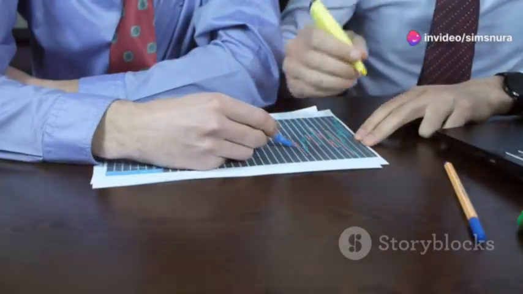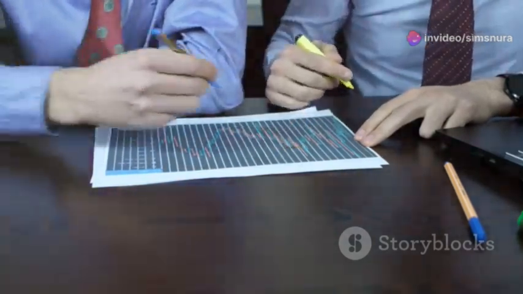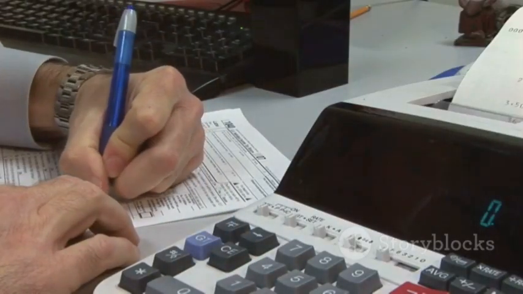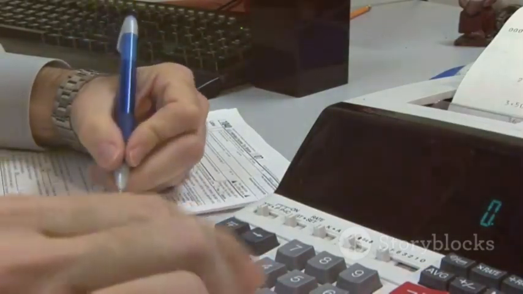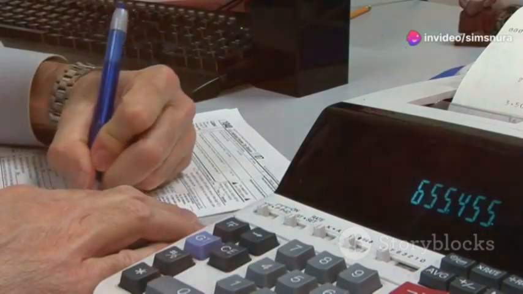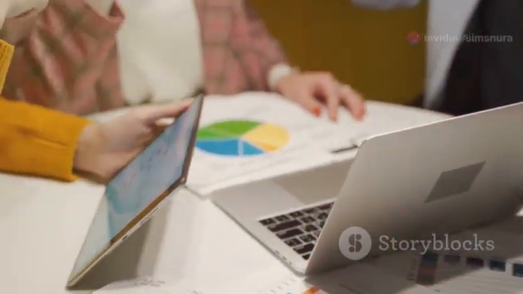Amendments to GSTR1. If errors are discovered after filing GSTR1, you can make amendments in subsequent tax periods. However, certain major errors, such as incorrect GSTN, can't be rectified through amendments and may require separate applications to the GST authorities.